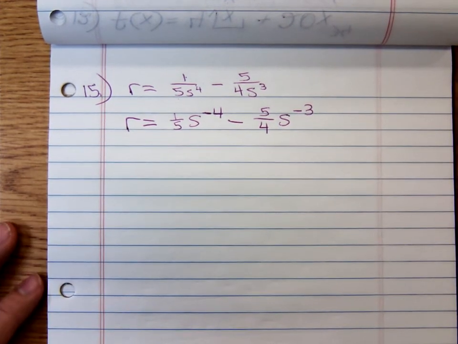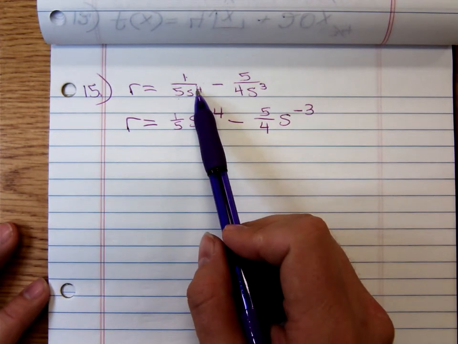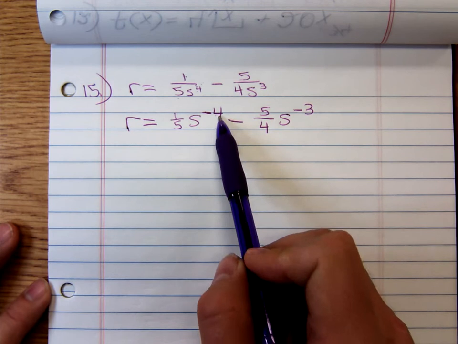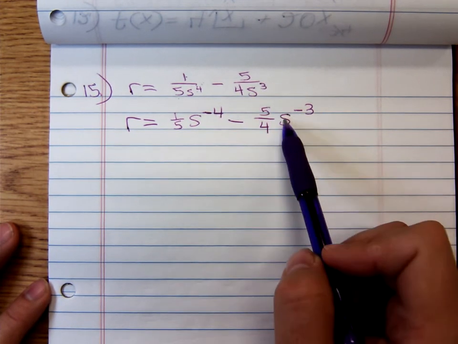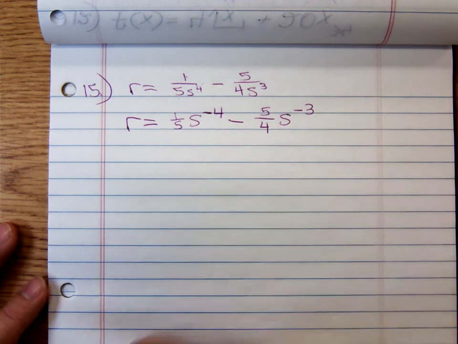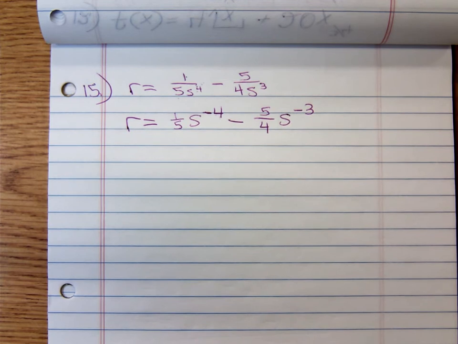I'm saying the wrong d word. Change the sign on the exponent. And that's not the derivative. Now we're ready to find the derivative.